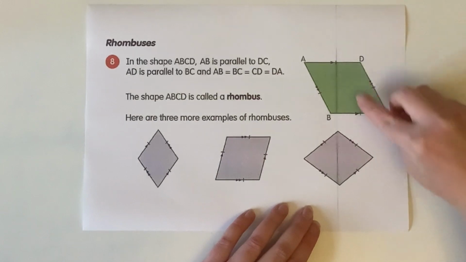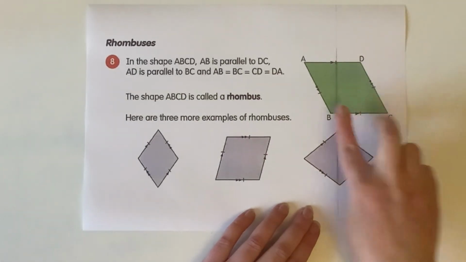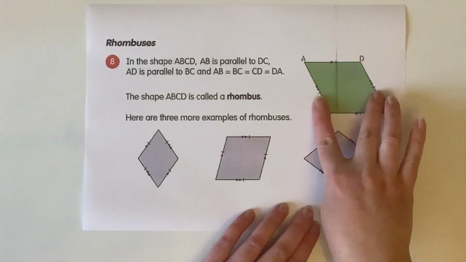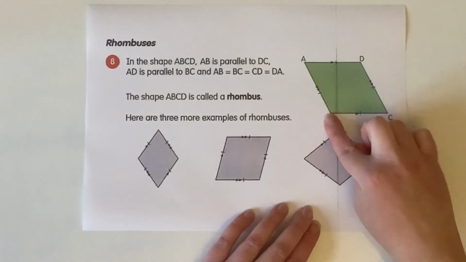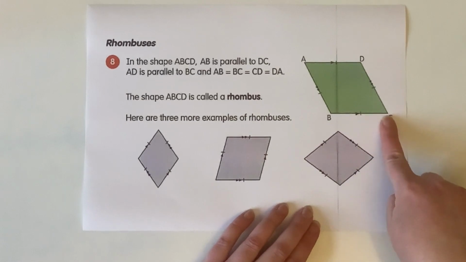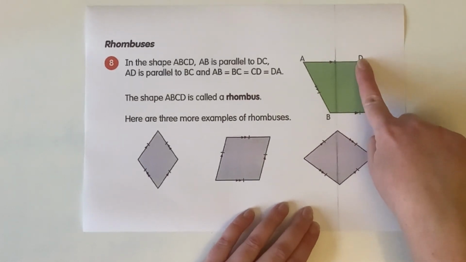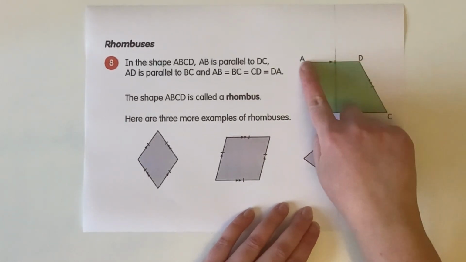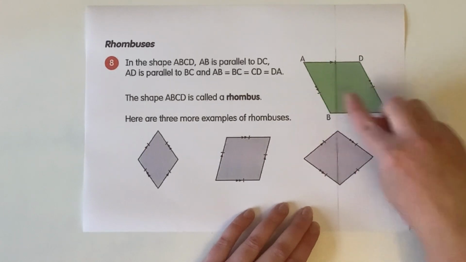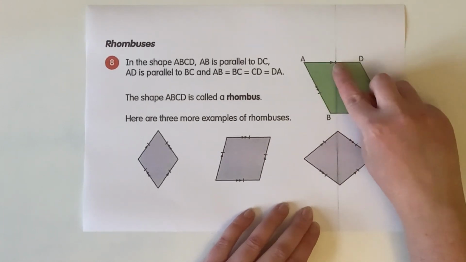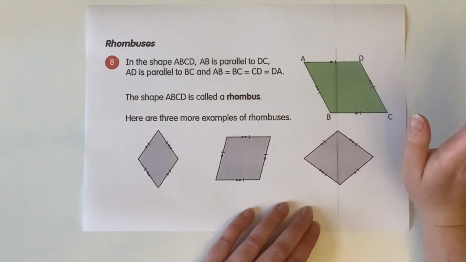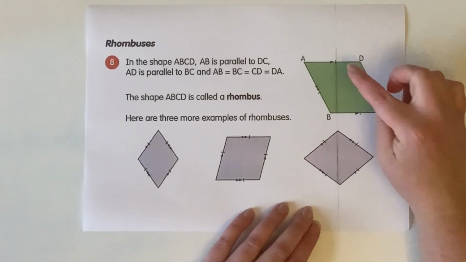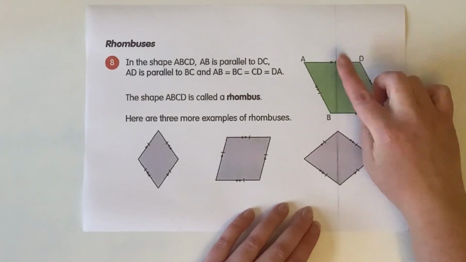I've got 1 and 1 here to show that they are parallel, and 2 and 2 here to show that they are parallel. I can also see that AB is equal in length to BC, is equal in length to CD, and is equal in length to DA. That is shown with this little dash here, exactly the same as what we saw last week when we were looking at isosceles triangles, because it shows that the sides are equal.